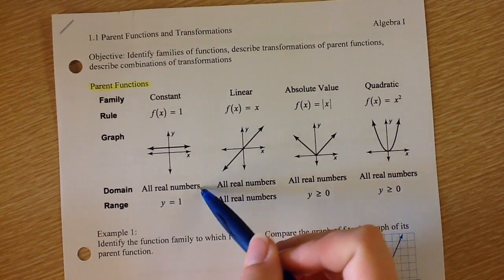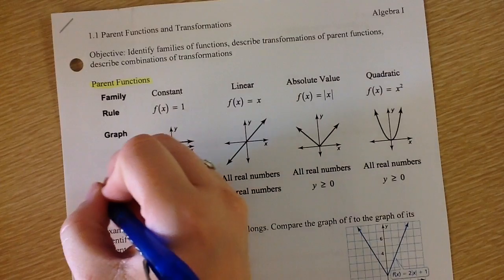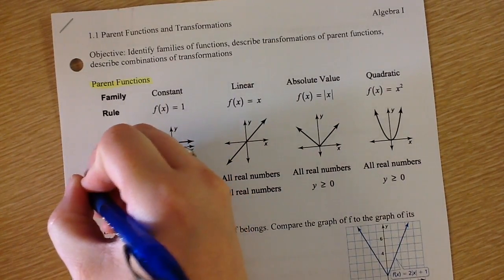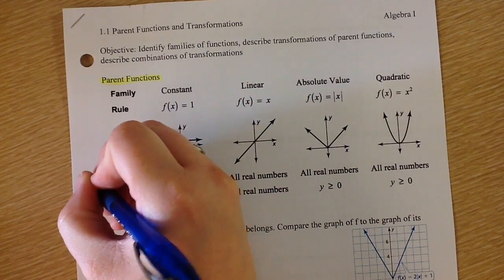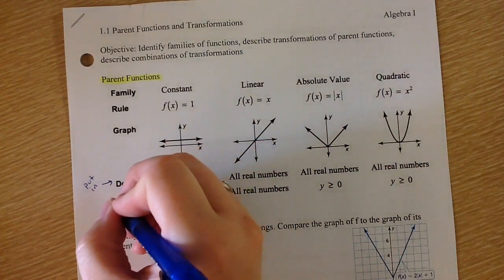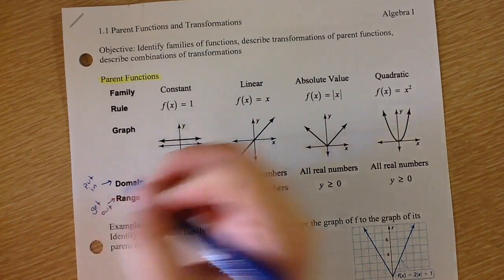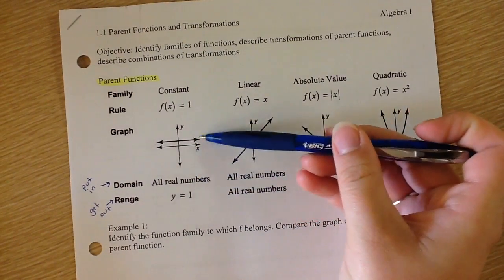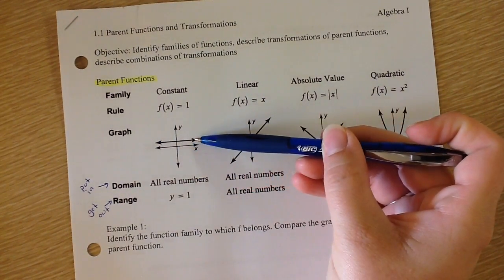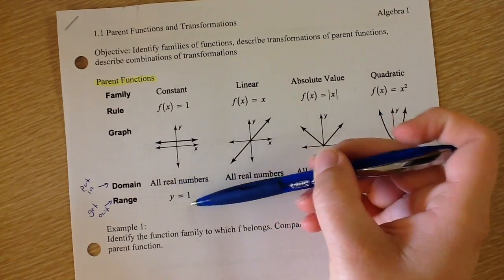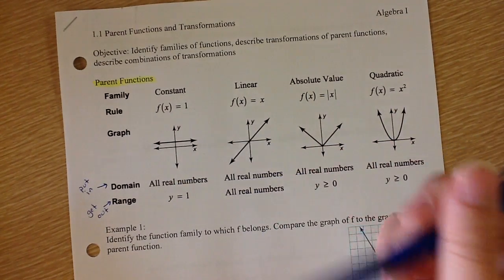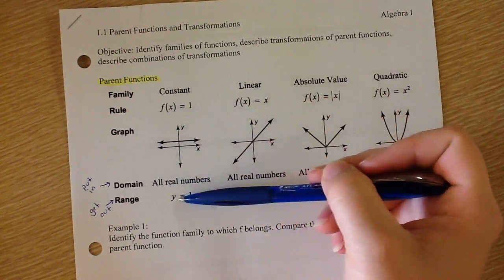The domain is all the numbers you can put into the function. The range is all of the numbers you get out of the function. So in the domain here, I can put any number I want into this function, but I'm only going to get out the number 1. So that's my range. Okay, so that's my constant function family.